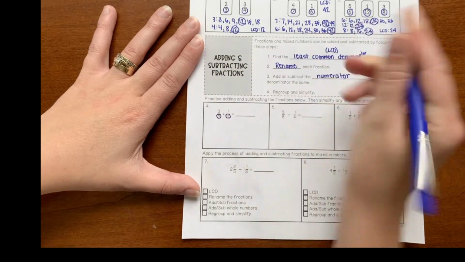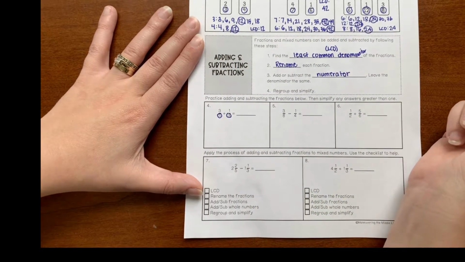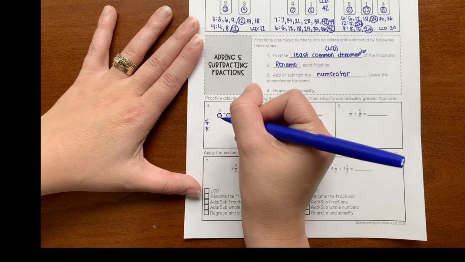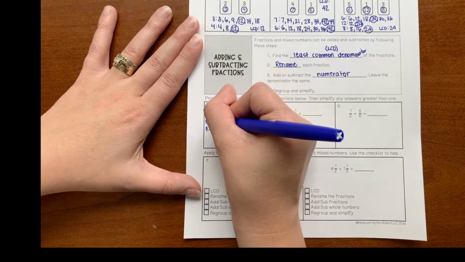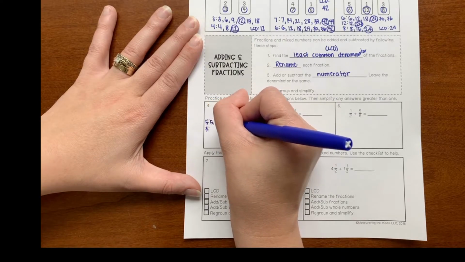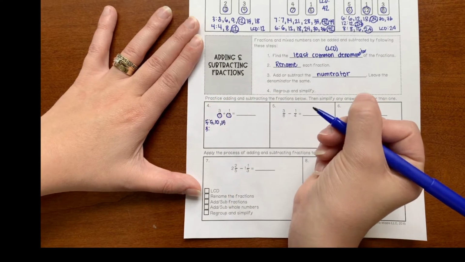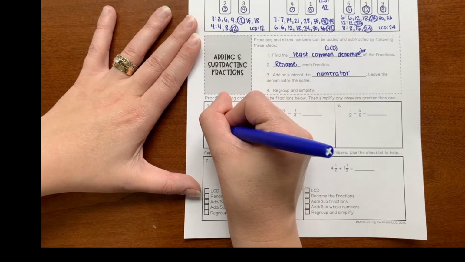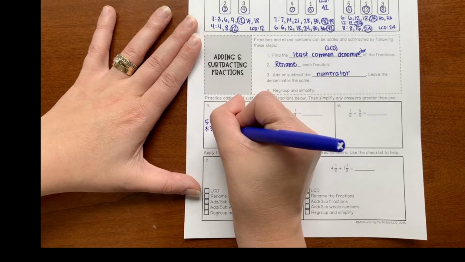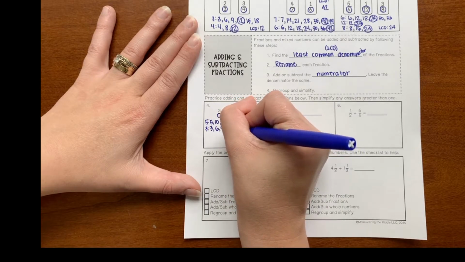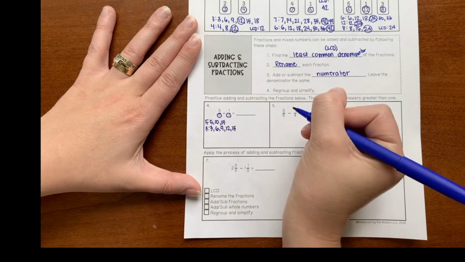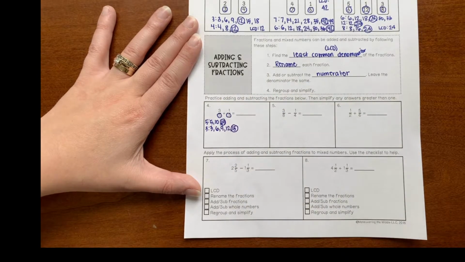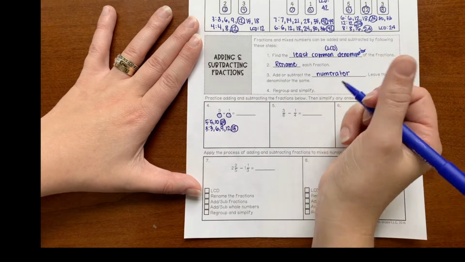So if I remember from 1, 2, and 3, we did that by listing out the multiples of our numbers. So let's list out some multiples of 5 and 3. 5 times 1, 5 times 2, 5 times 3. I think I remember 15 being a multiple of 3. Let's check. 3 times 1, 3 times 2, 3 times 3, 3 times 4, 3 times 5. Yep. So that means my least common denominator is going to be 15.